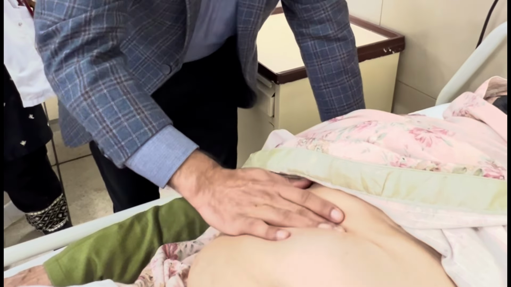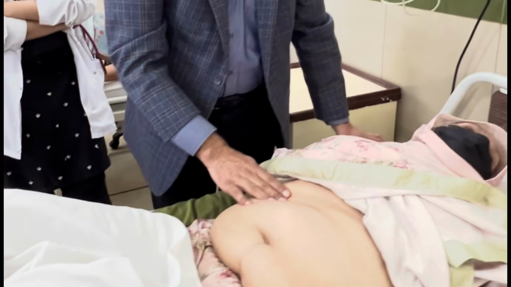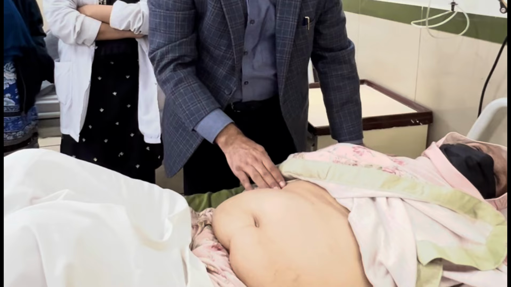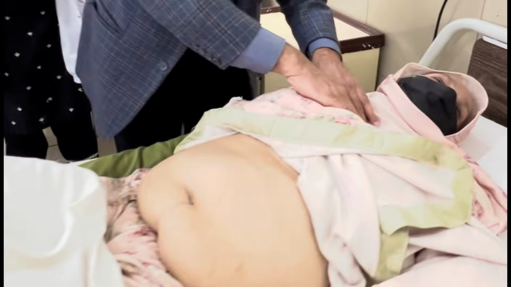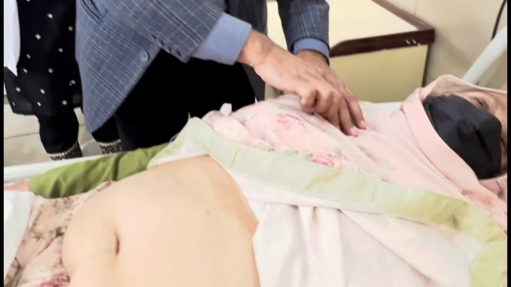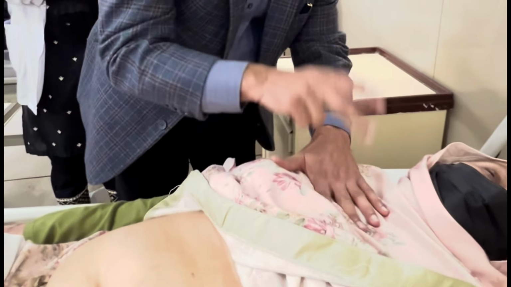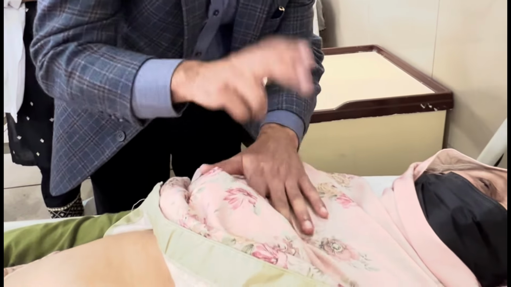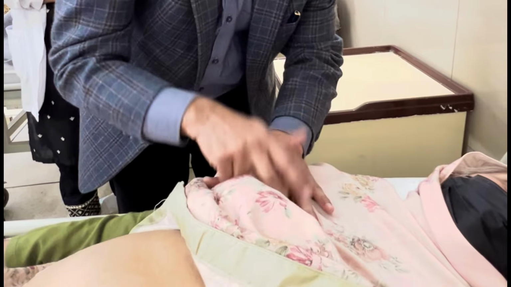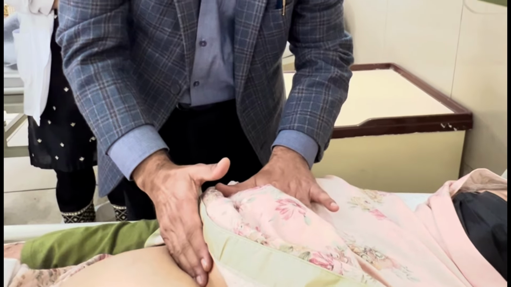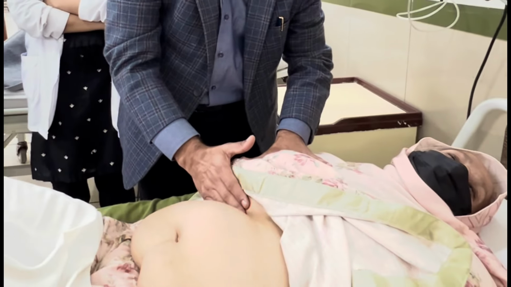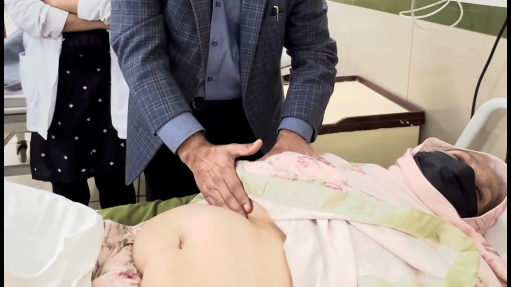So this is palpating the lower border of liver. Percuss by identifying the manubrium sterni and second intercostal space, and you will percuss it. Sixth intercostal space to costal margin. This is the span of liver.